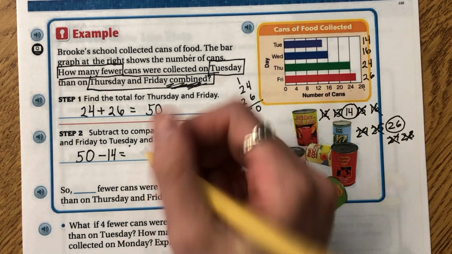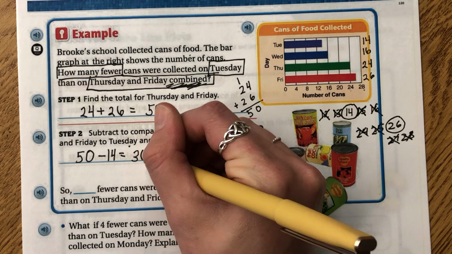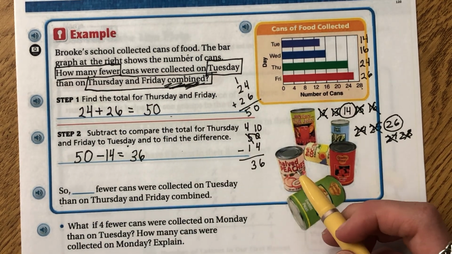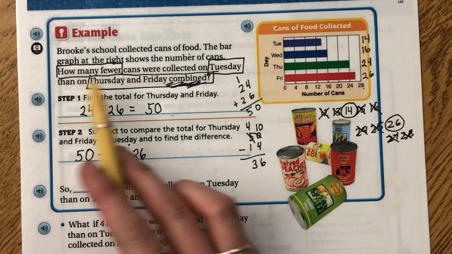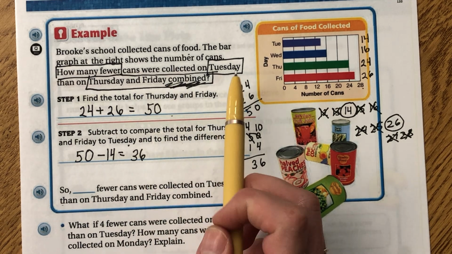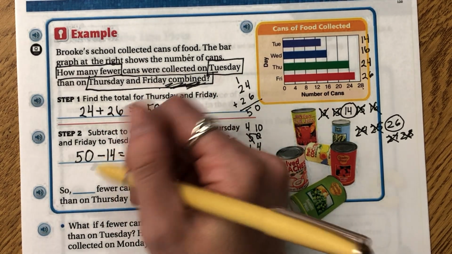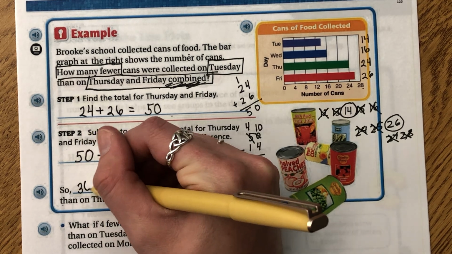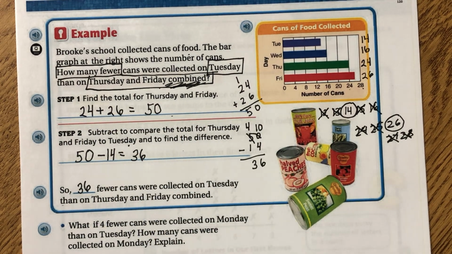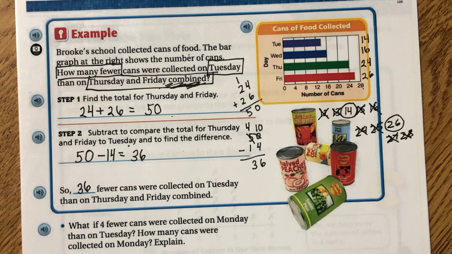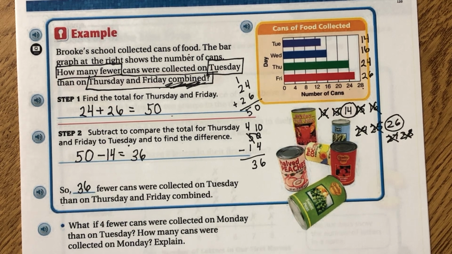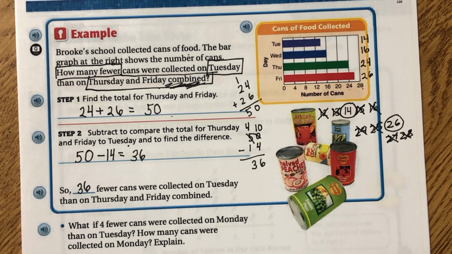So we are left with 36. Now 36 is the answer to how many fewer cans were collected on Tuesday than on Thursday and Friday combined. So I'm going to write my answer here. There were 36 fewer cans collected on Tuesday than on Thursday and Friday combined.